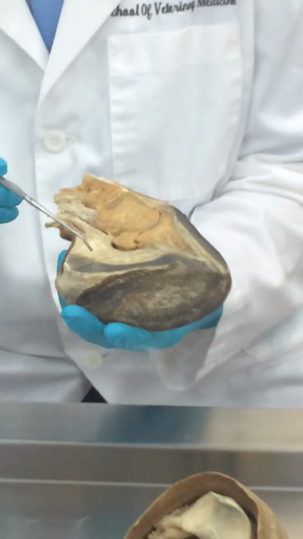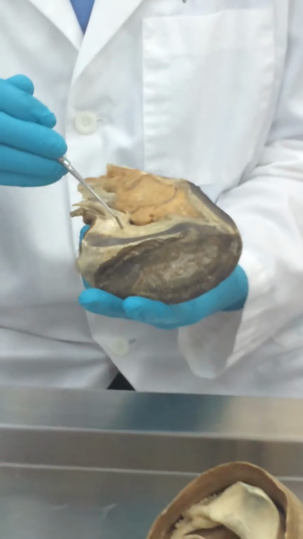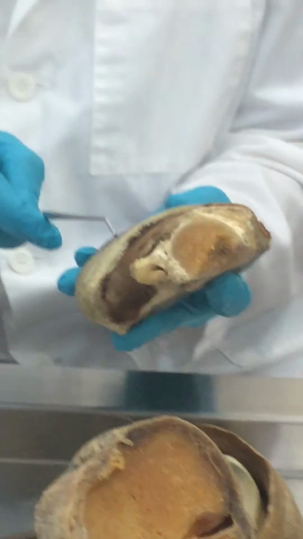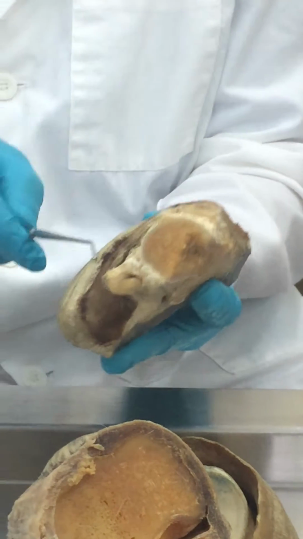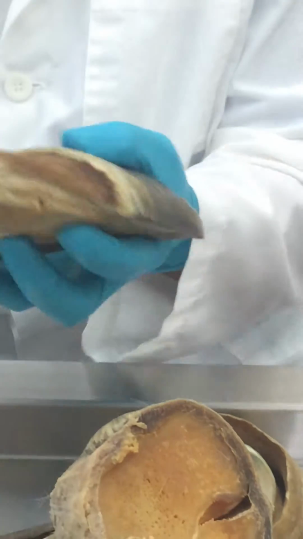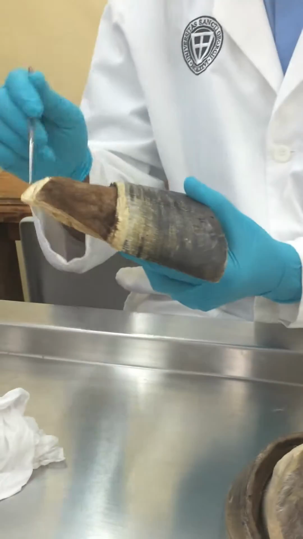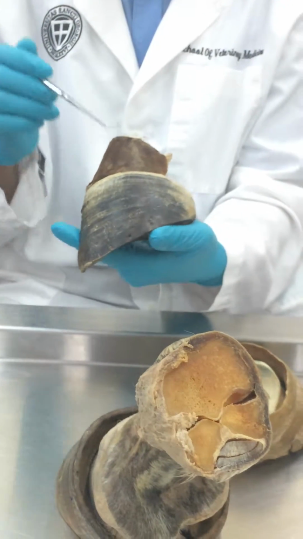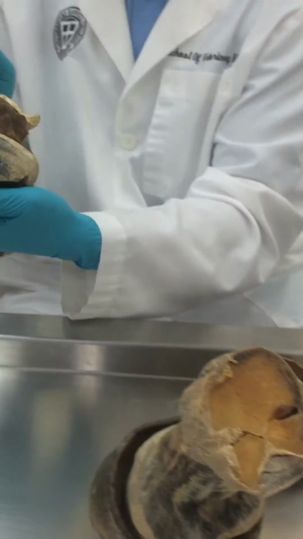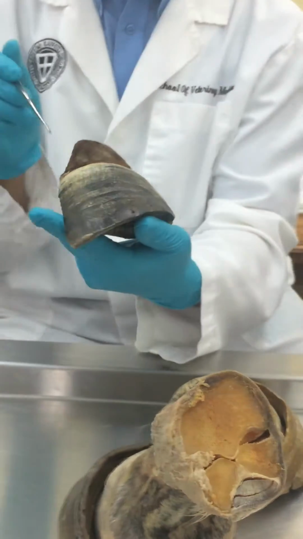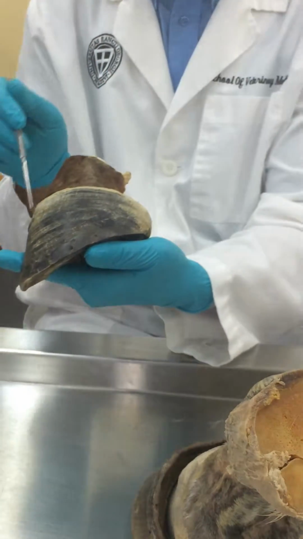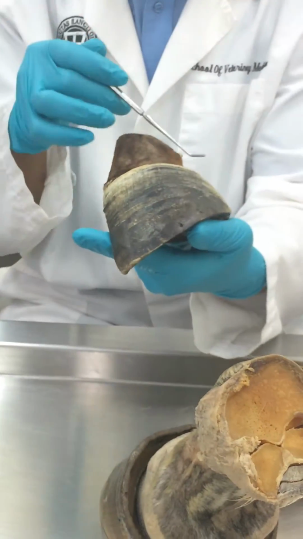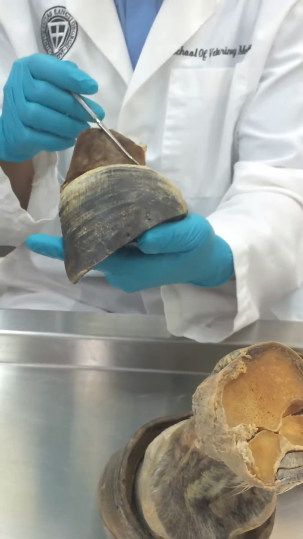Then you have the digital pad, a cushion, digital cushion. And on either side, you will have the ungual cartilage which will project beyond. Note that you have the skin of the rest of the foot, and the junction between it and the hoof is known as the coronet. That's why some people call the periople the coronary band. Okay, so bear that in mind. Many clinicians will be using the word coronary band. They won't bother using the term coronet.